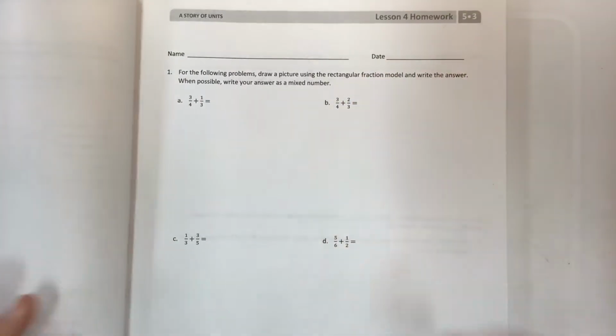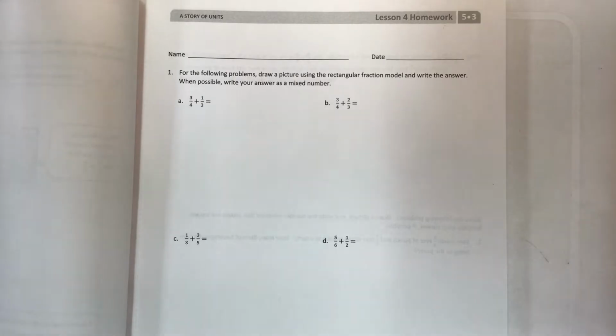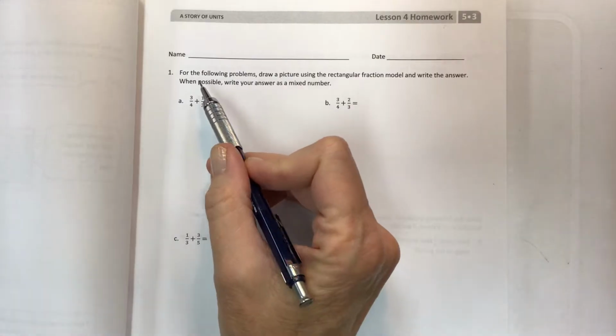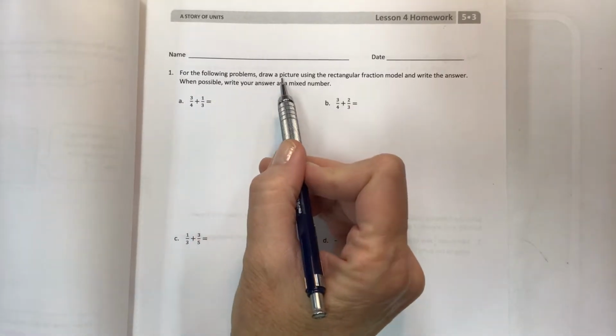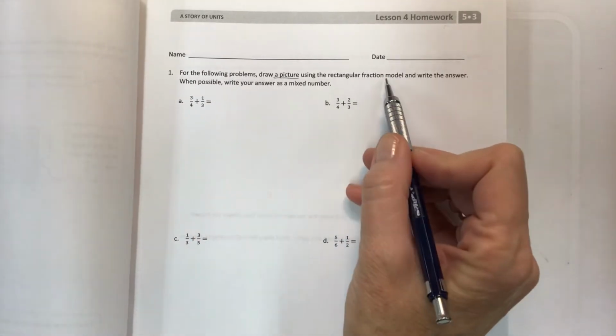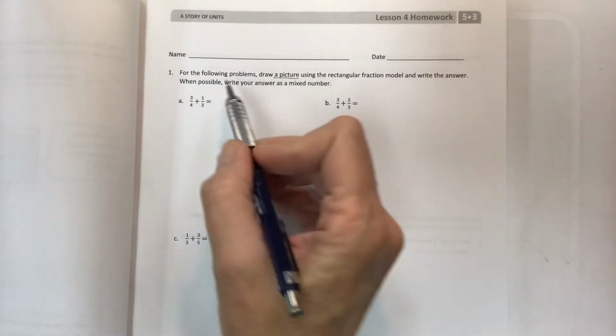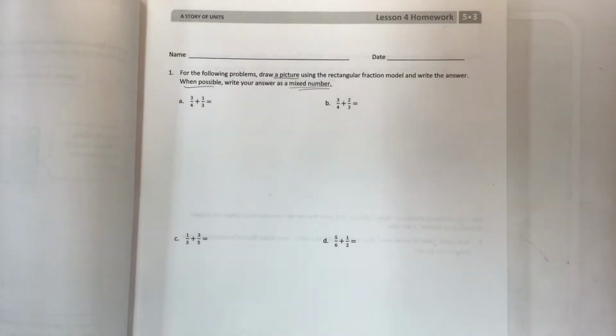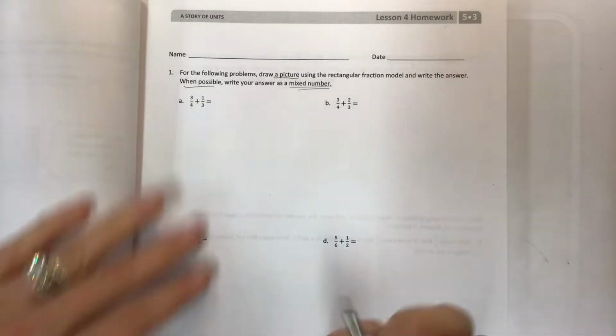So if you check out the objective at the bottom of the page, add fractions with sums between 1 and 2. Well, it's nice when they tell you what the answer is supposed to be, in case you don't get the right answer, you can go back and see, hey, something went wrong. So the directions for the following problems: draw a picture using the rectangular fraction model and write the answer. When possible, write your answer as a mixed number. You should know what a mixed number is by now. If you don't, go watch the problem set video.